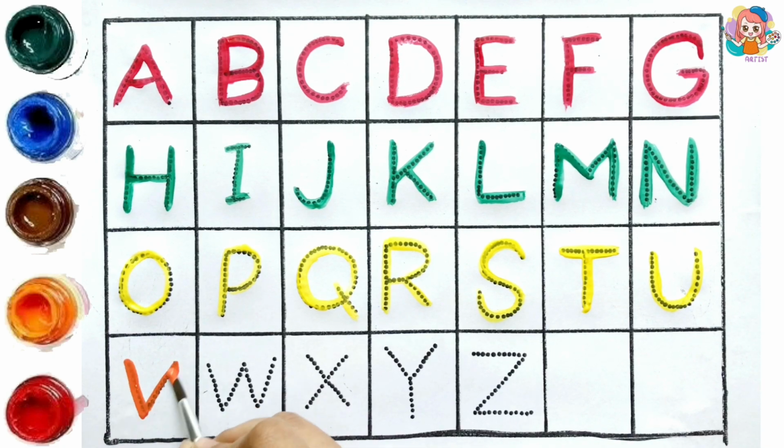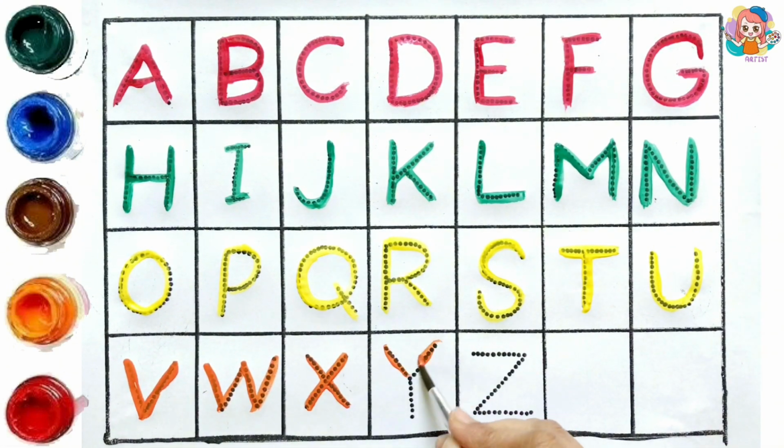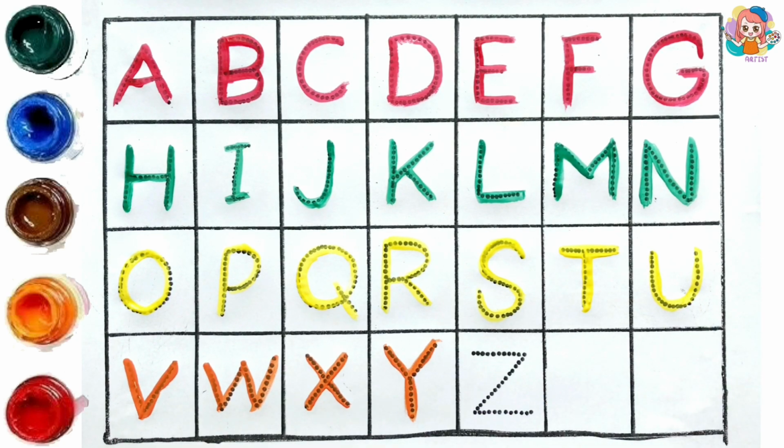V. V for vase. W. W for water. X. X for xylophone. Y. Y for yak. And last alphabet Z. Z for zebra.